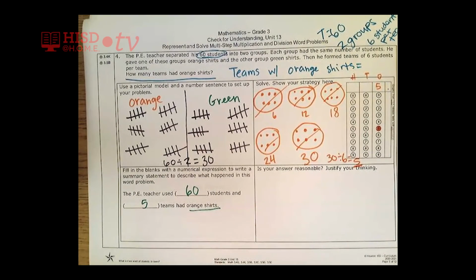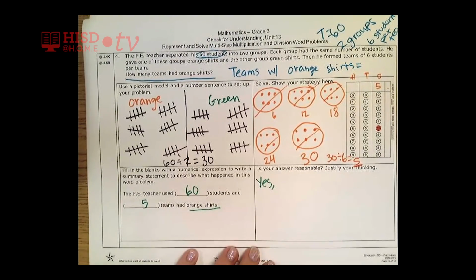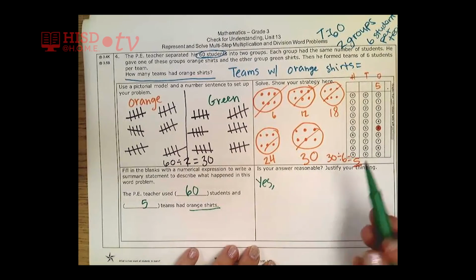Is our answer reasonable? Well, yes, because there's a total of 60 students. I put it into 2 groups. And then we had to separate the half of 60 into groups of 6. So it would only make sense to have a smaller number, which 5 is.